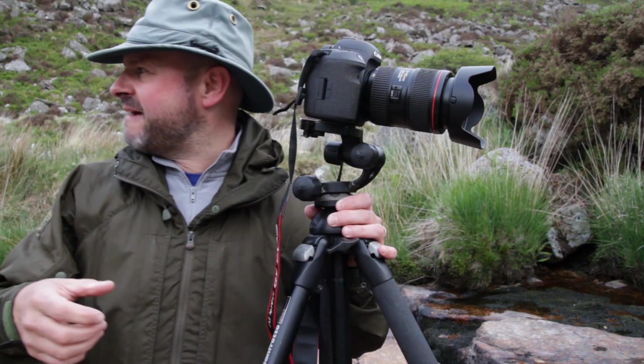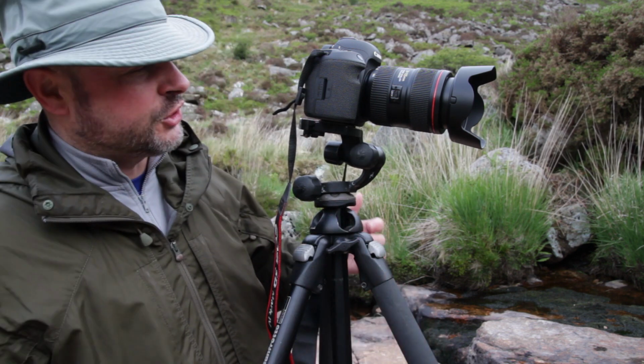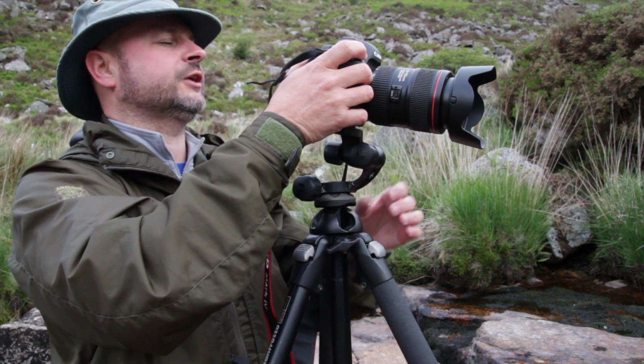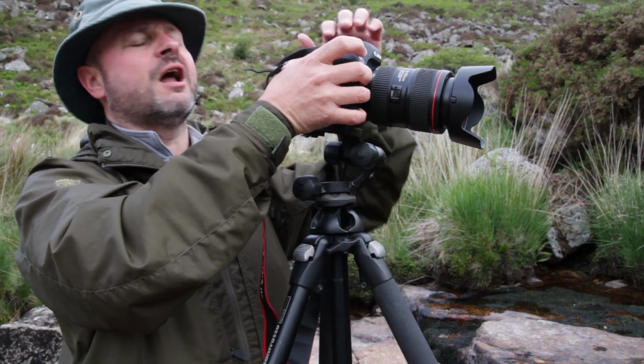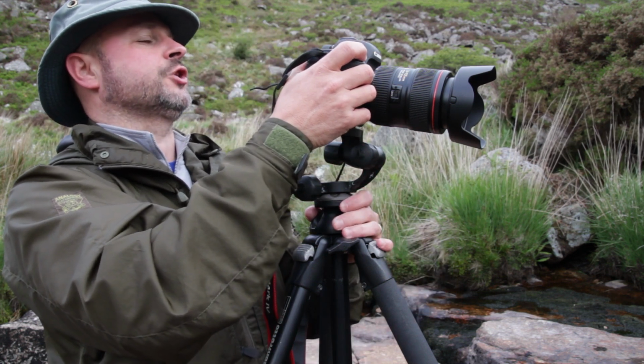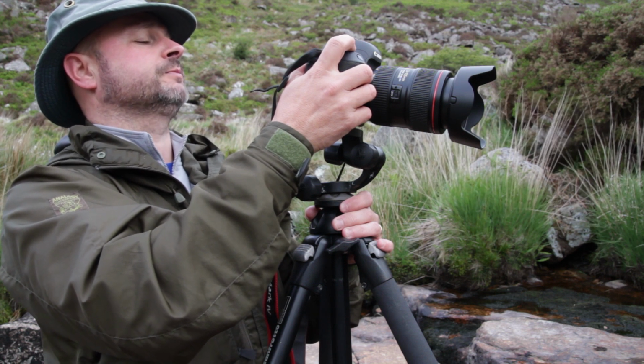So I'm starting at f5.6 at a 20th of a second. In a minute when I take the pictures I'll put my shutter release on, but this is just for proving it out and seeing what I actually get. So I'm going to go over to live view so that I can actually see what the images look like as I do them.